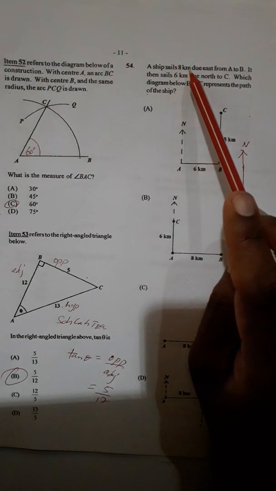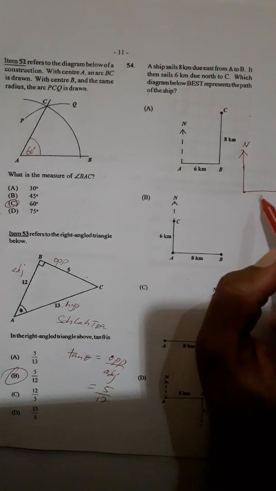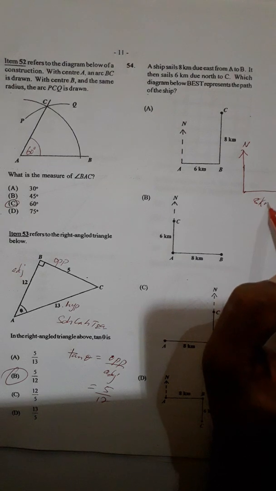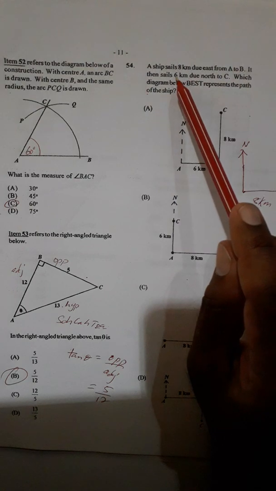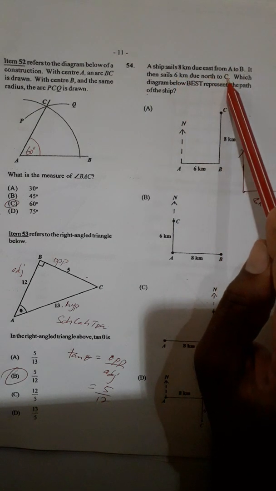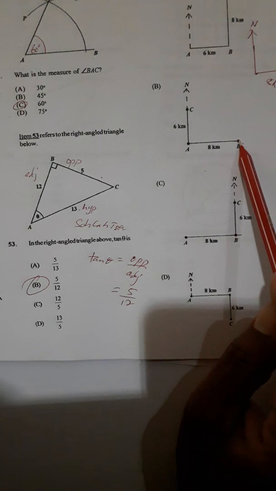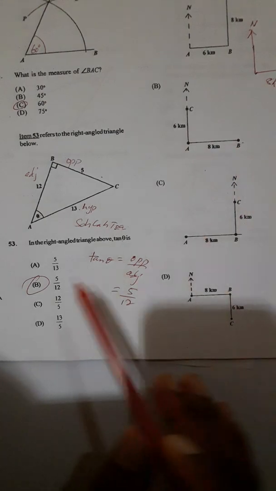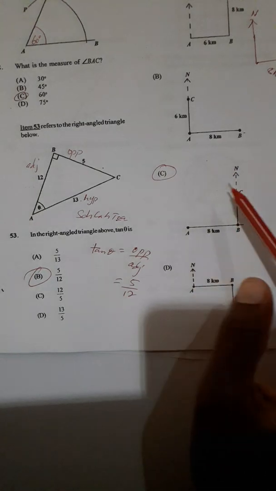A ship sails 8 km due east from A to B. So from A to B, 8 km due east. It then sails 6 km due north to C. So then it goes north. Okay, let us look at the diagram. From A to B and then from B to C, which is 6. Here it is. Alright, let us go back to the question.